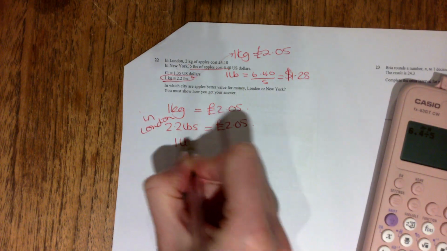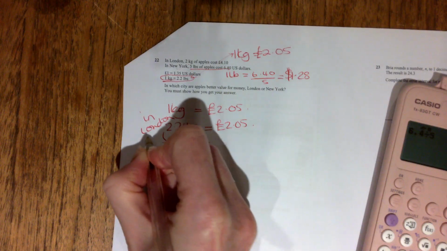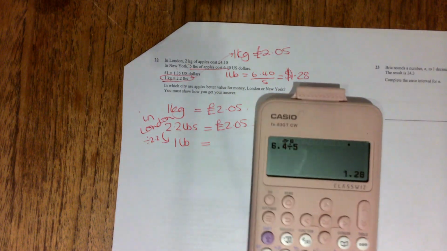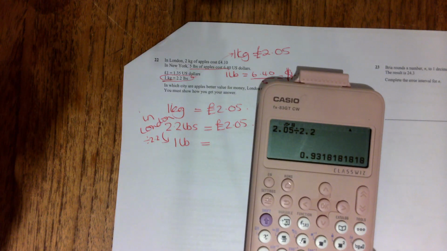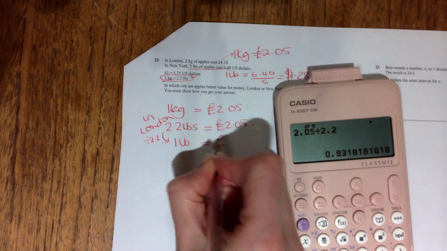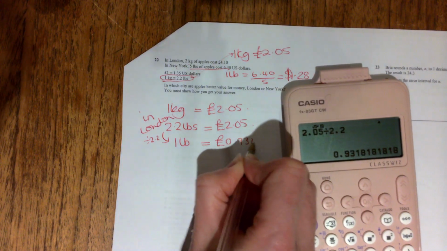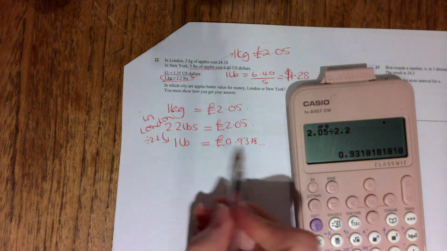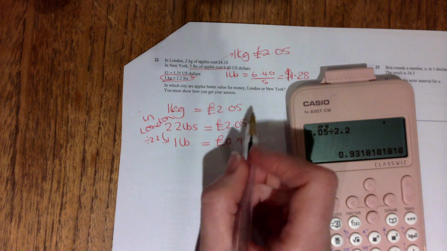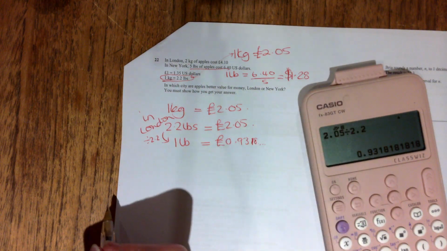So £1 is going to be divided by 2.2. So I'm going to take my 2.05 and divide by 2.2, and I get this horrible number, 0.9318 recurring pounds.